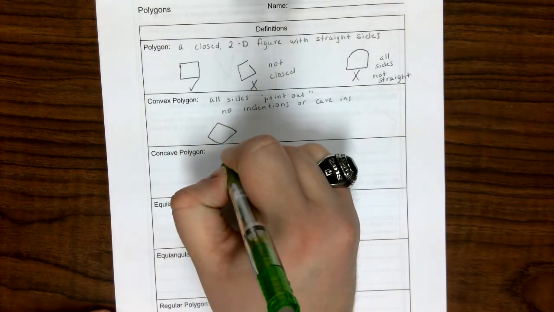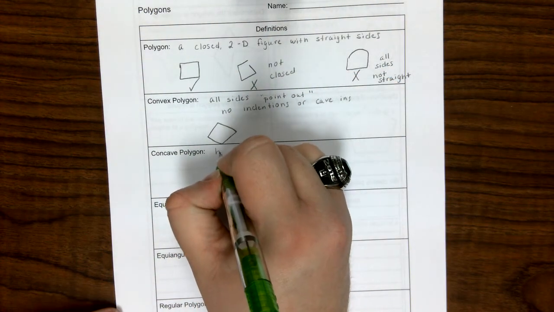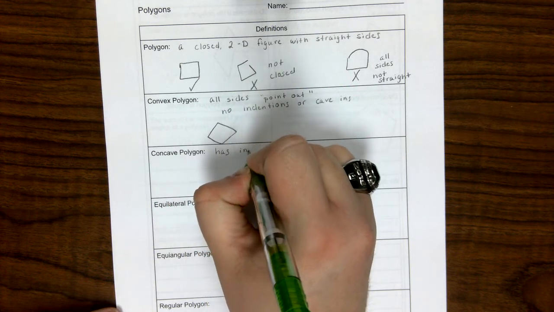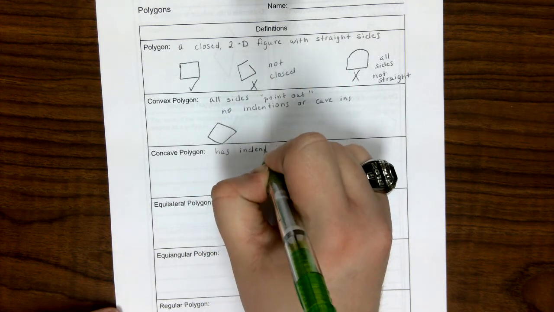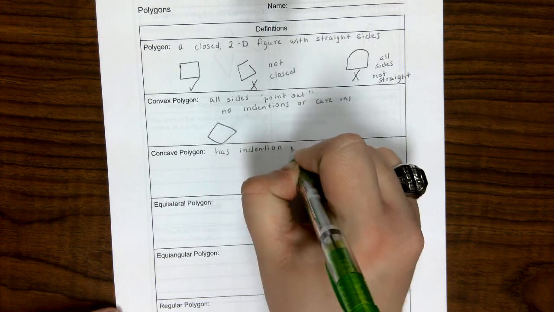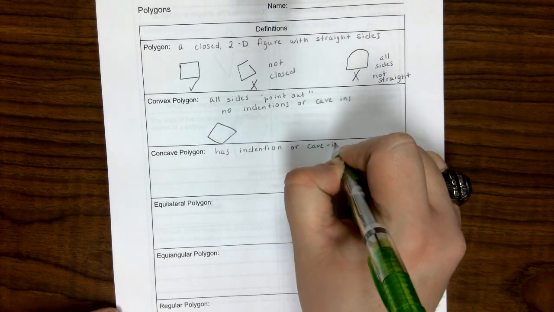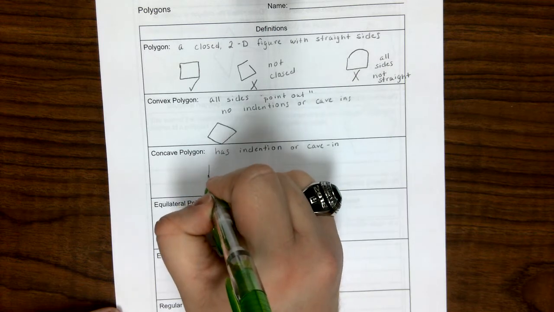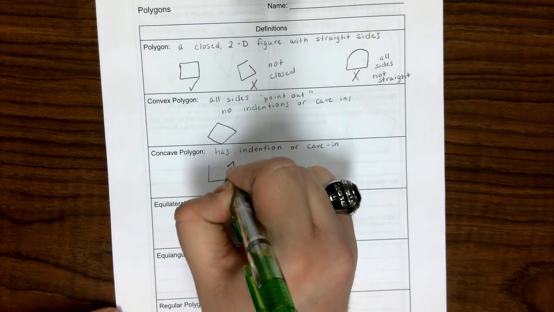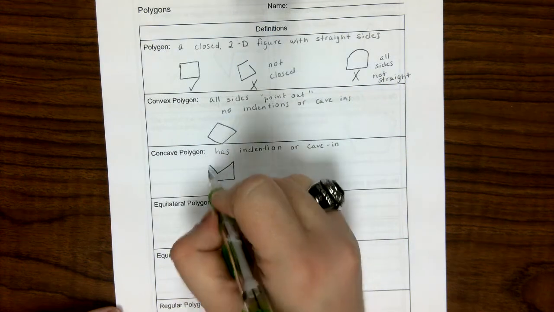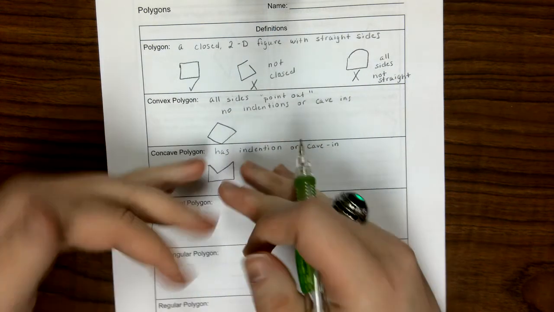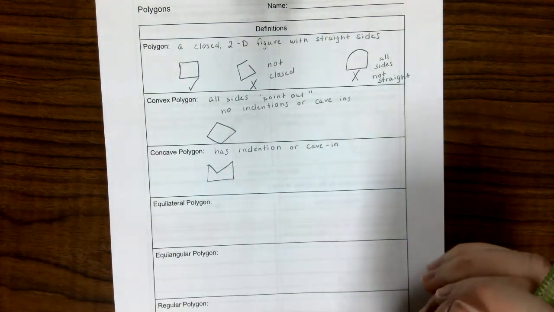Okay, a concave polygon has an indentation. Or a cave-in. So I mean, you could start to draw one, and then oops, it comes in. That's a concave polygon. It kind of caves in on itself. If you think of it that way.